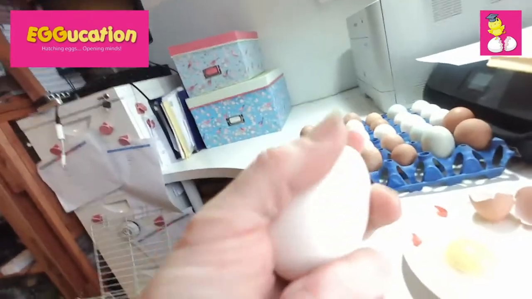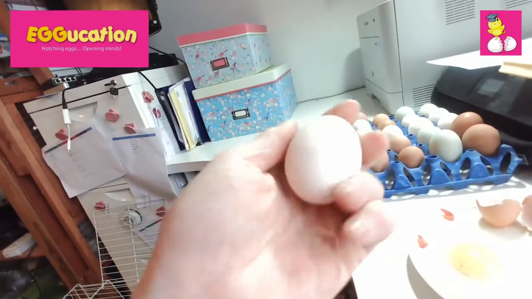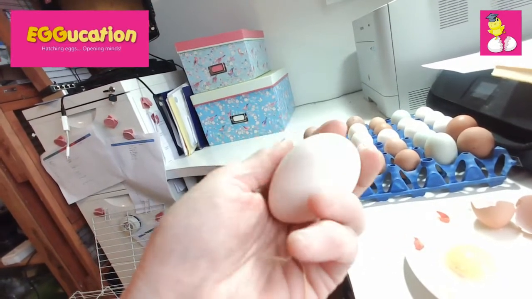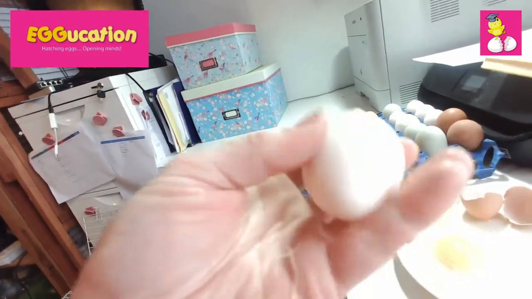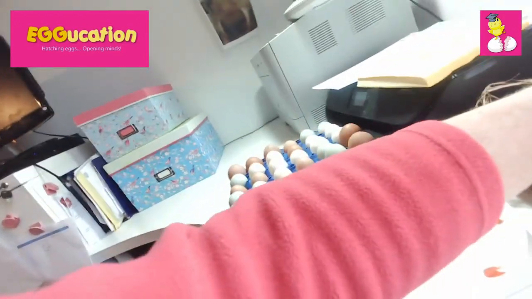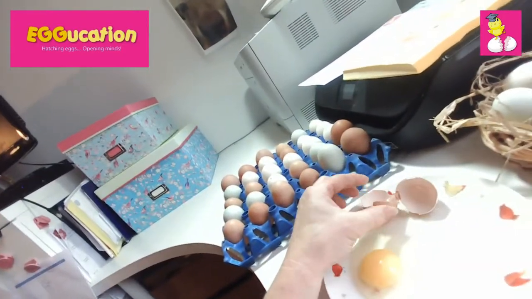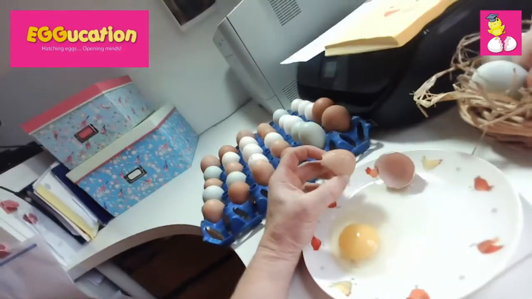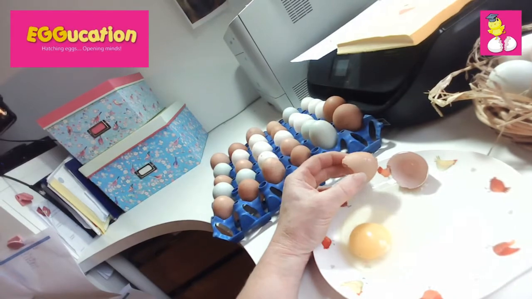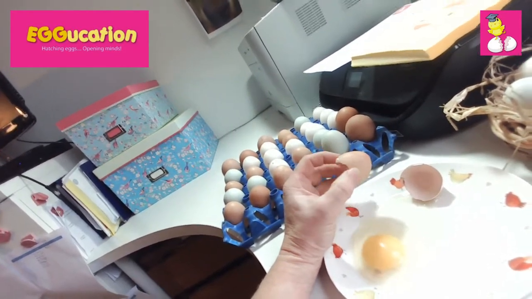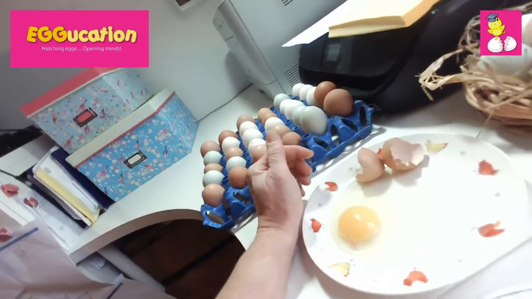Now the shell of an egg is porous, and that means that although we can't see them, there are some little tiny holes in that egg, and through those little tiny holes, oxygen, which is what the little chick needs, can diffuse, can pass through, and the gases that the chick doesn't want can get out again.